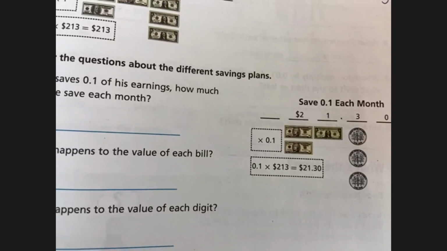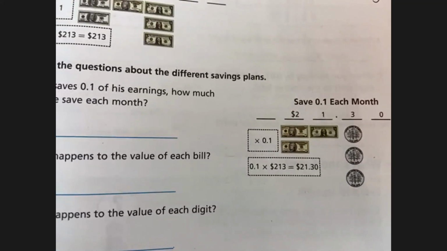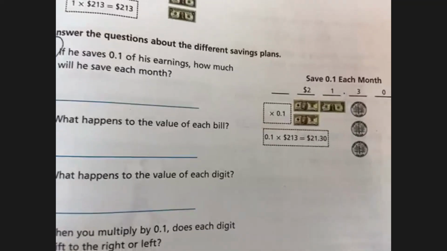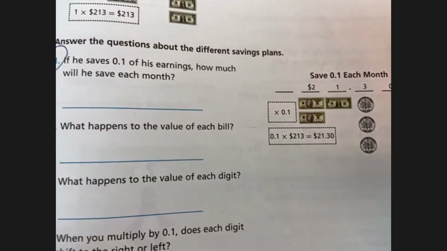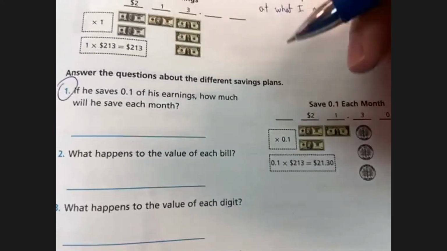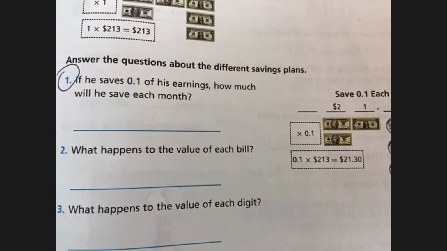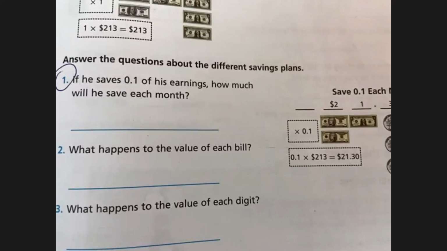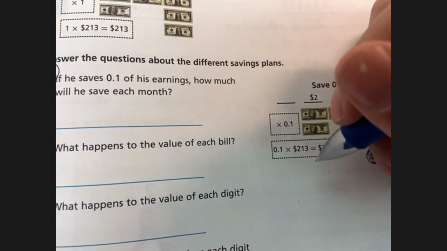No, 0.1. So it's the 0 and the decimal and the 1. How else could we say that? 1/10. Good, 1/10. Okay, so if we're multiplying $213 by 1/10, what is our new answer? What did they get? $21.30. Right, $21.30.